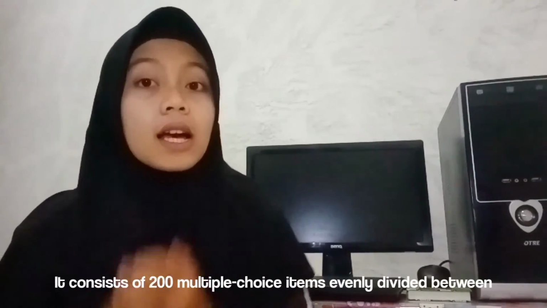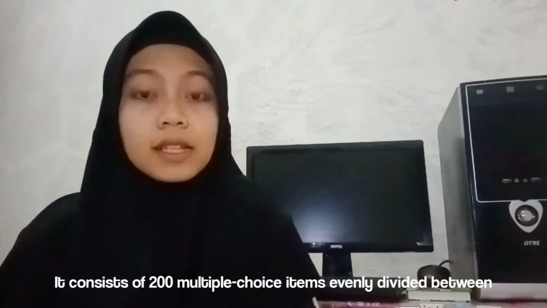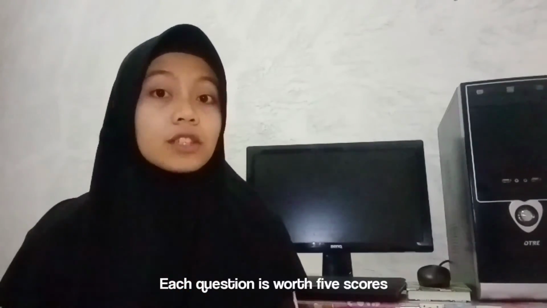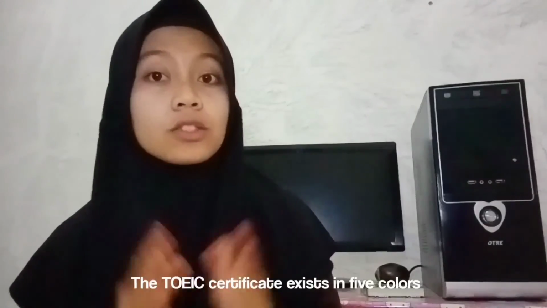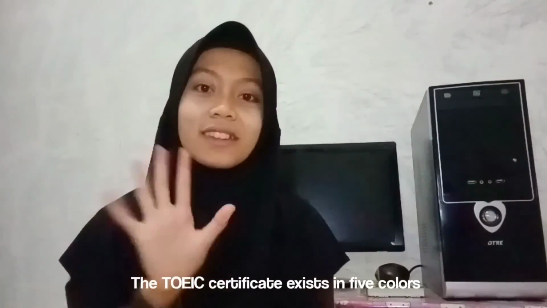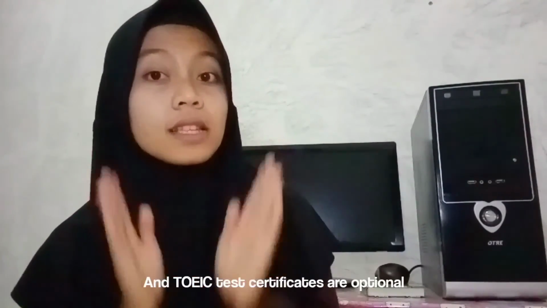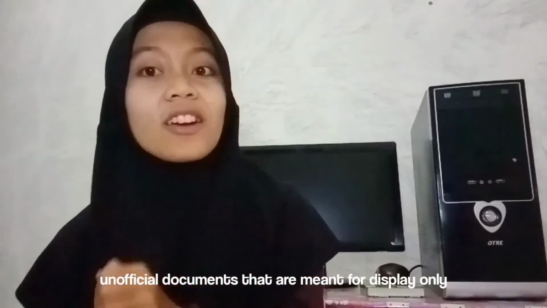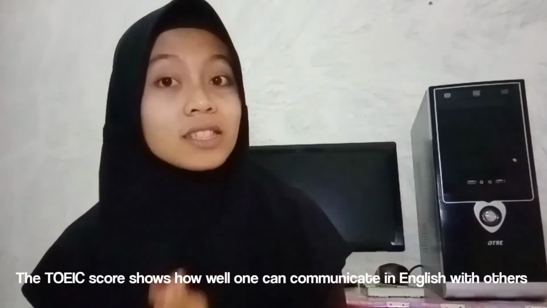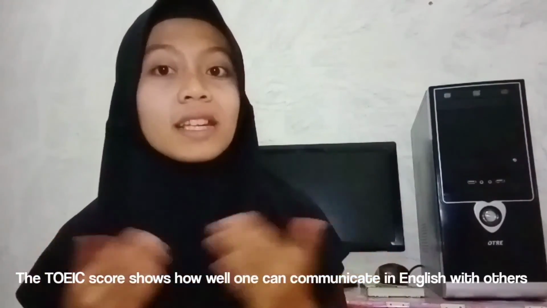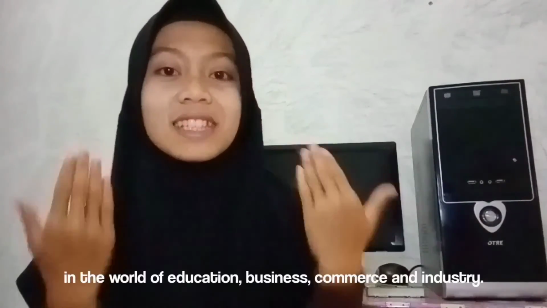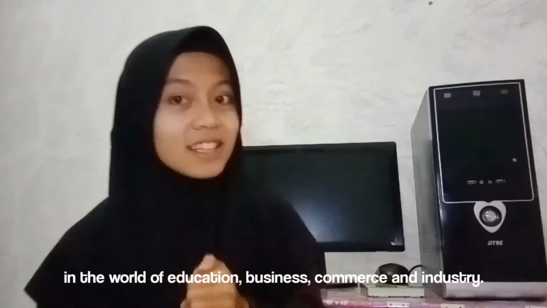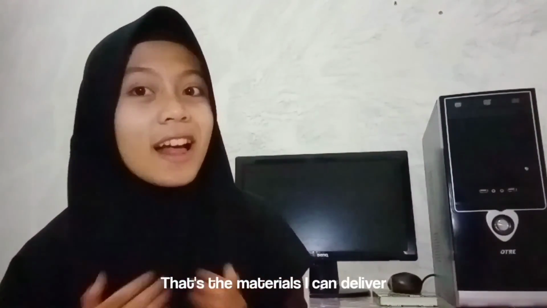It consists of 200 multiple choice items evenly divided between the listening and reading comprehension sections. Each question is worth 5 points. The TOEIC certificate exists in 5 colors. TOEIC test certificates are optional and official documents that are meant for display only. The TOEIC scores show how well one can communicate in English with others in the world of education, business, commerce, and industry. That's the material I can deliver.